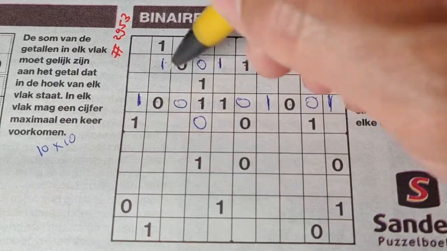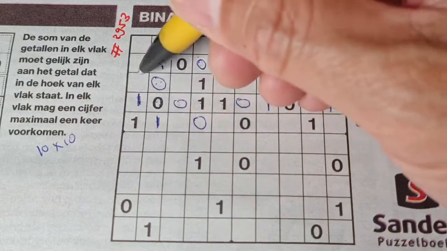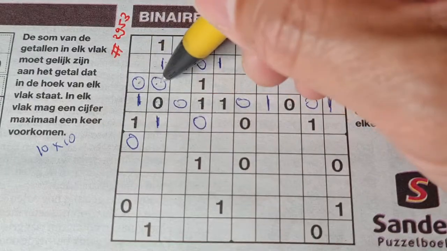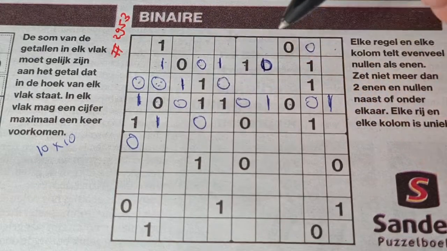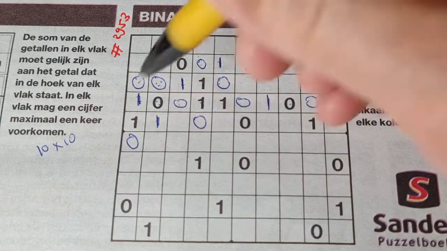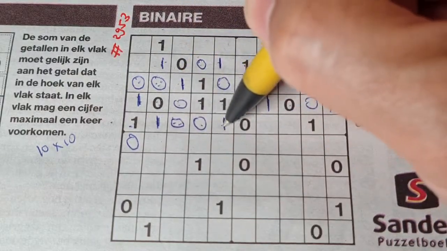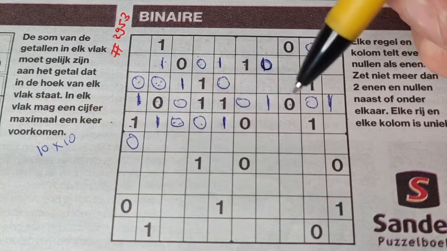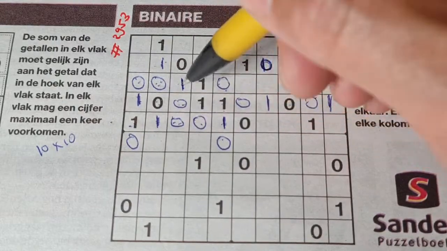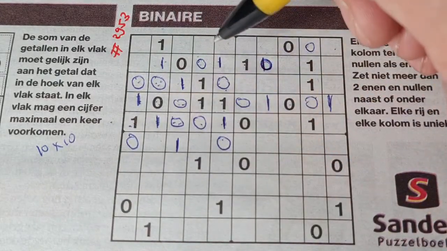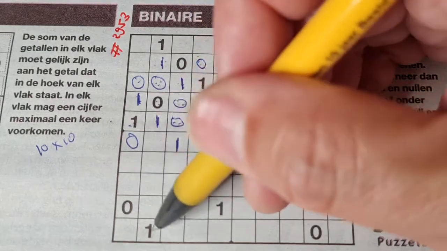Double one, here no, there no. Double O, here one, there one. Then double one, here no, there no. Double O, here one, there one. 1, 2, 3, 4 ones.